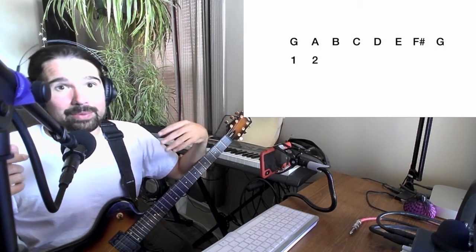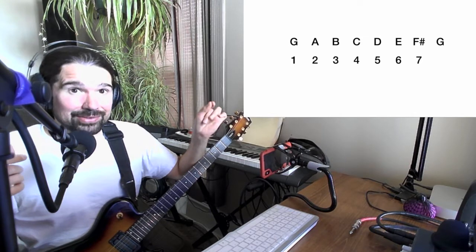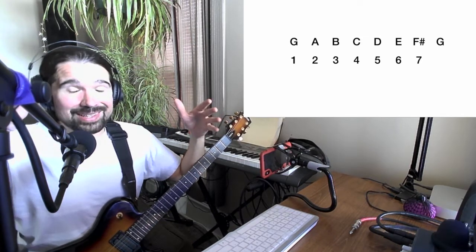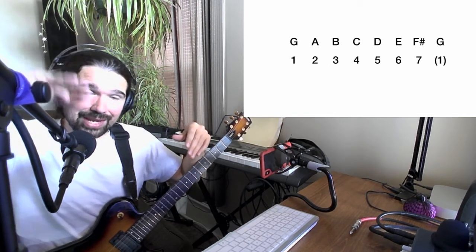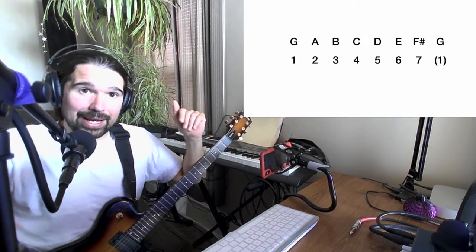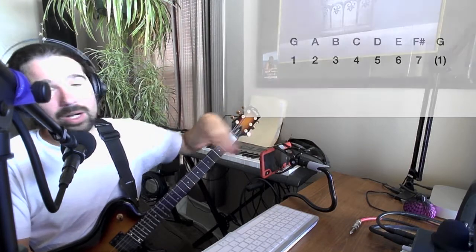Now if we go through those notes and give each letter a number, then we have scale degrees. So G would be 1, A would be 2, B would be 3, C would be 4, D would be 5, E would be 6, and F sharp would be 7. Now notice that the scale starts and ends on G. It's still the same note. I would still consider that scale degree 1. It's just the scale is starting over now with that second G. Okay, and you can continue the scale on and on and on as far as you can go.